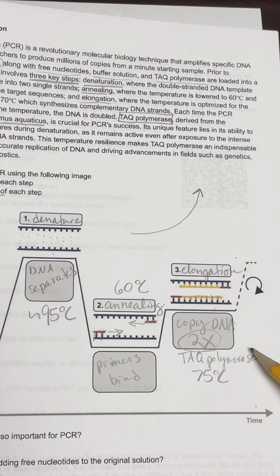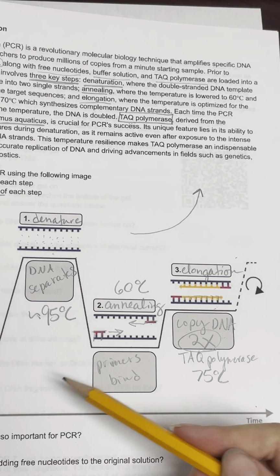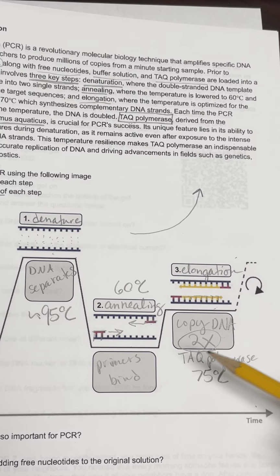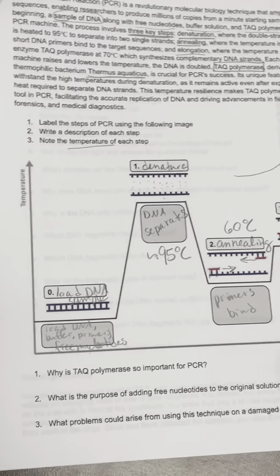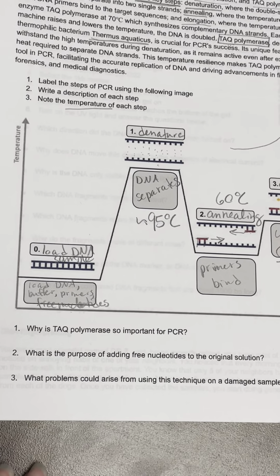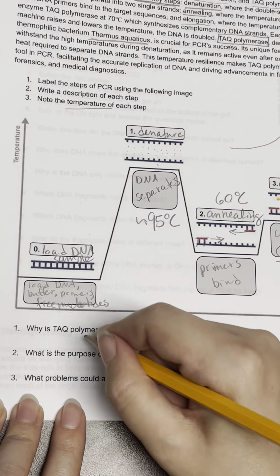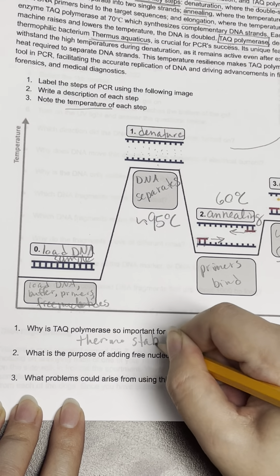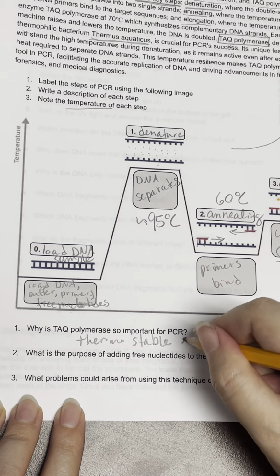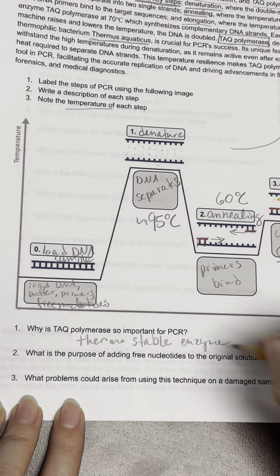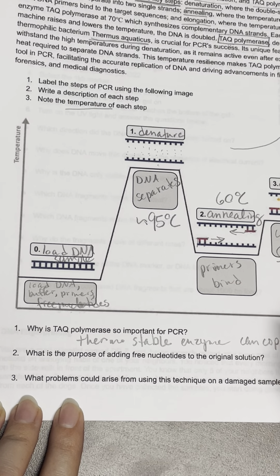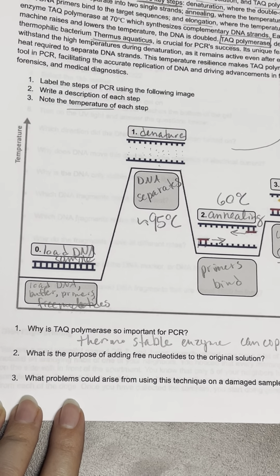If we leave our sample in the PCR machine for about an hour, we're going to copy it or double it 60 times, which means if we have a pretty good DNA sample, we can end up with millions and millions of copies. So let's look at the questions at the bottom. It says, why is Taq polymerase so important? That's because it is a thermostable or temperature stable enzyme, okay? It's a temperature stable enzyme that can copy DNA. So it's essential for this process.